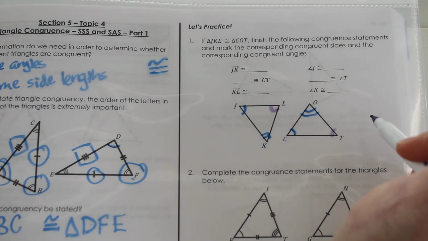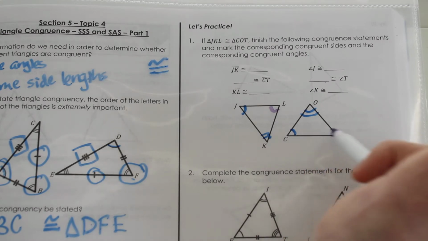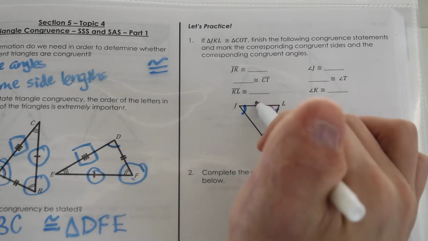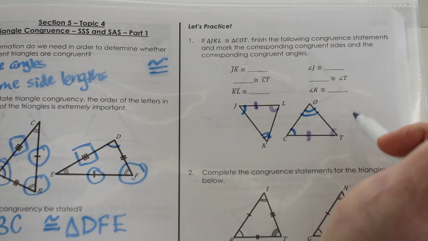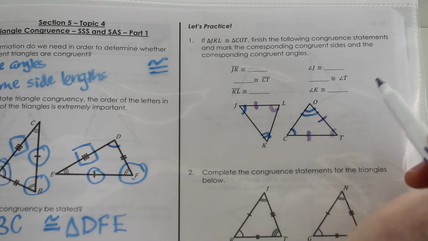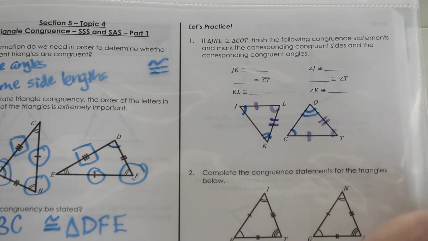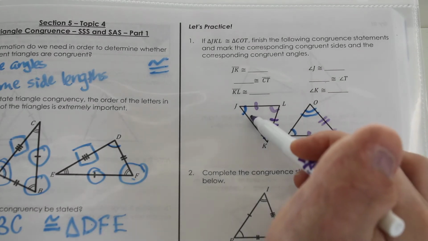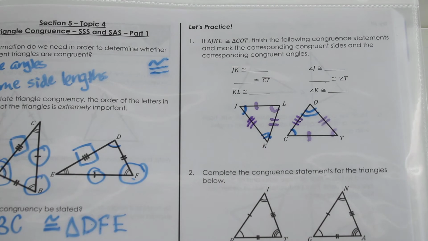Okay, next let's do the sides. Well, J and L both share the same angles as C and T, so those 2 would be congruent. Okay, which one shares the purple and the 2 blue? Well, OT. And which one over here? Well, L and K. Then the last side would have our 3, like so.